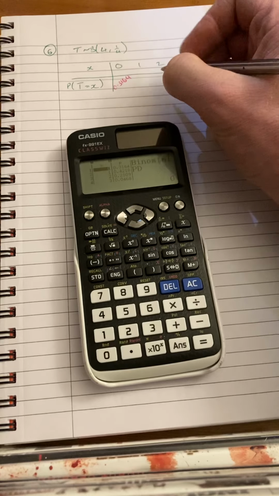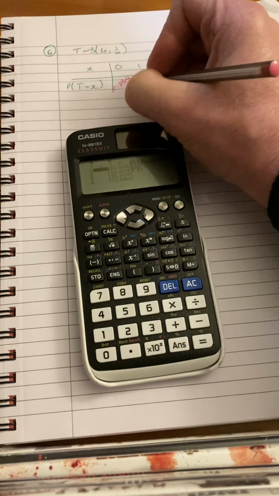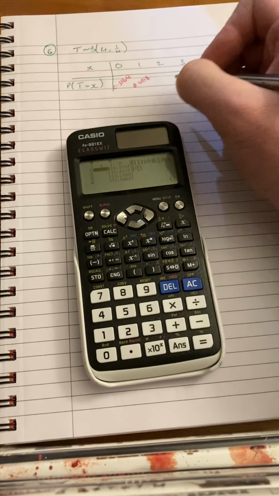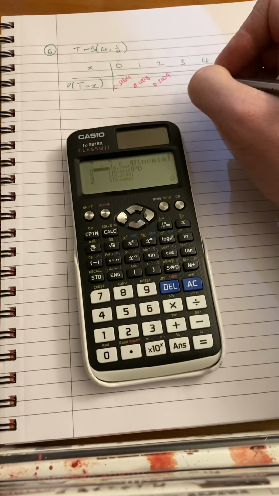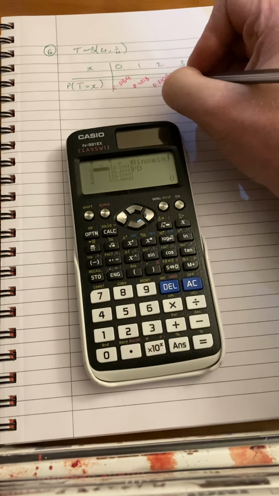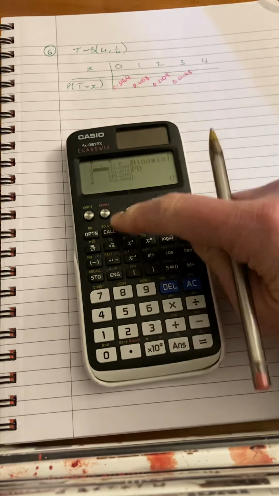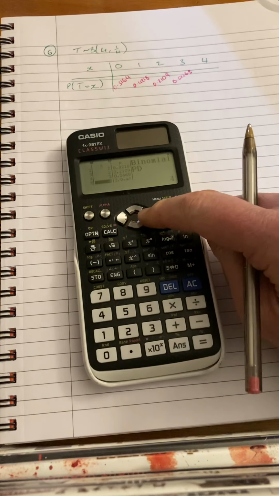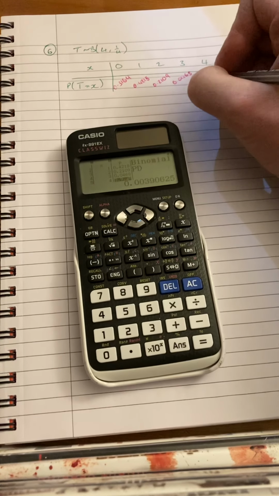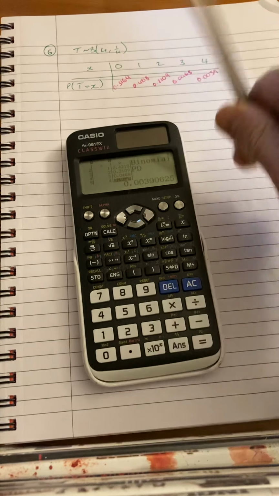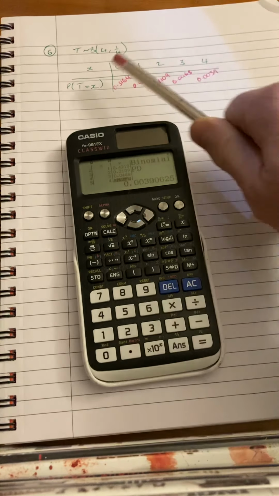I'm going to have to write little, but 0.3164, 0.4218, 0.2109, 0.0468. Yeah, I'm happy with this with 4 decimal places. And then 0.0039. So that's the probabilities from that particular binomial distribution.